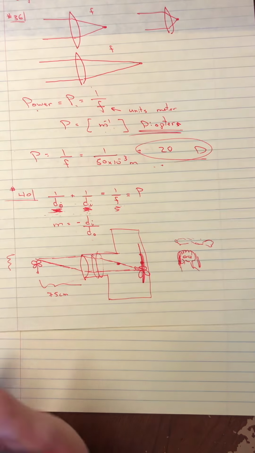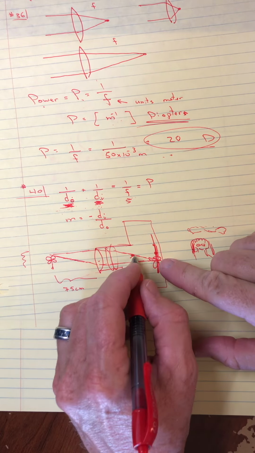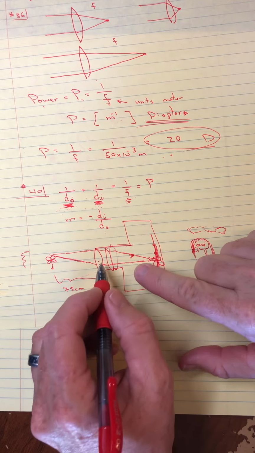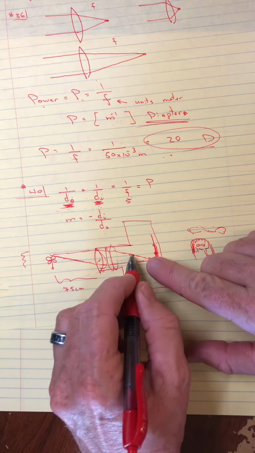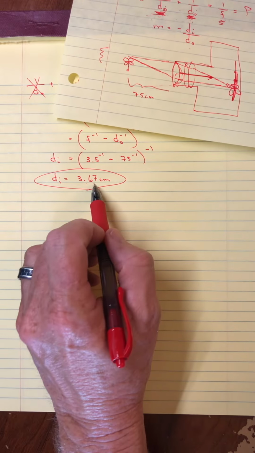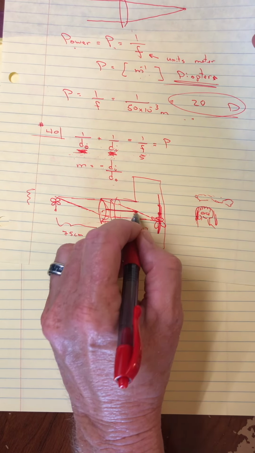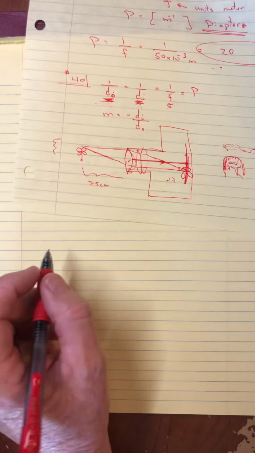Which, again, I probably didn't recognize quite the extra distance here, but from the lens to here would be 3.5 centimeters. And so there's just an extra 0.17 from the focal length to the film.